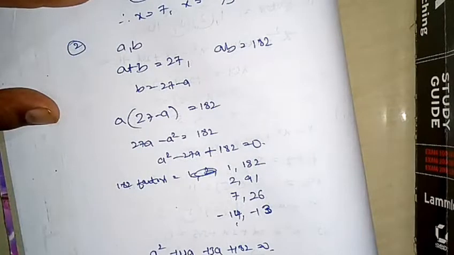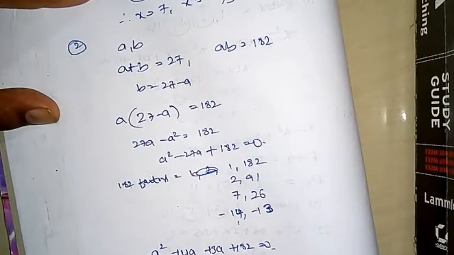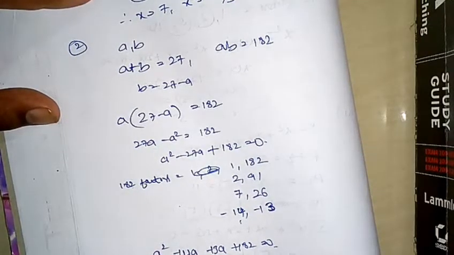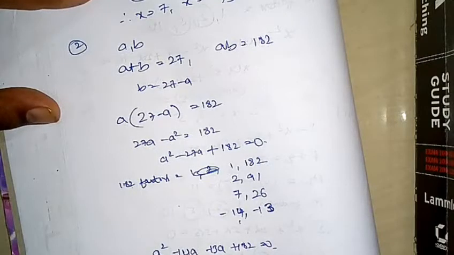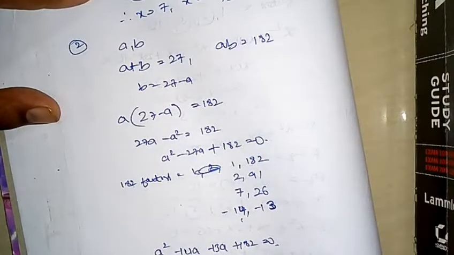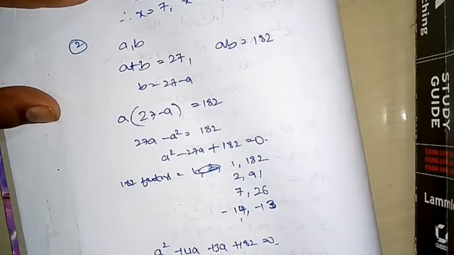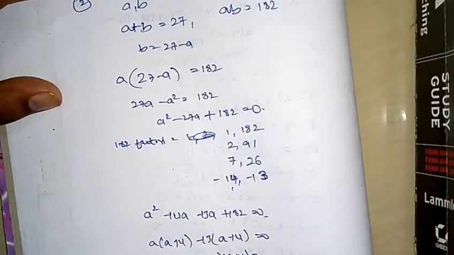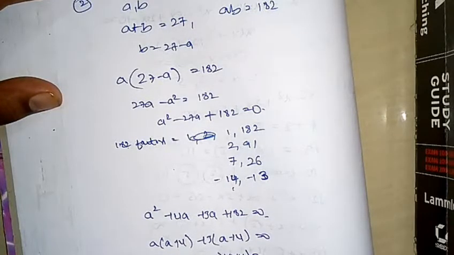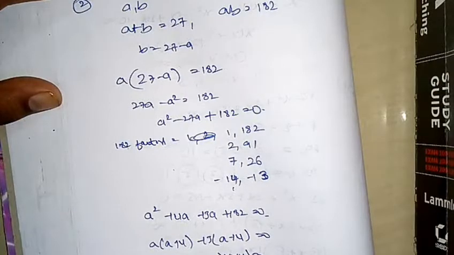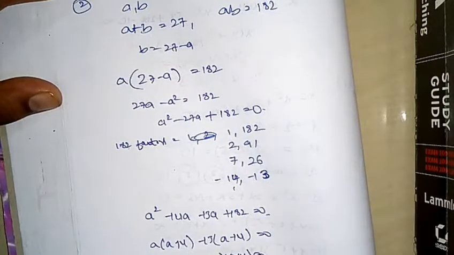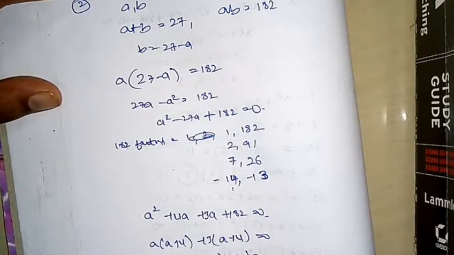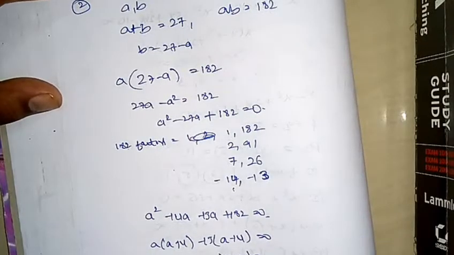So a into a minus 14 minus 13 into a minus 14 is equal to 0. So a minus 13 into a minus 14 is equal to 0. Therefore a is equal to 13 or a is equal to 14. In first condition, if a is equal to 13, b is equal to 27 minus 13 is equal to 14. If a is equal to 14, b will be 27 minus 14 is equal to 13. So 13 comma 14 are required numbers.